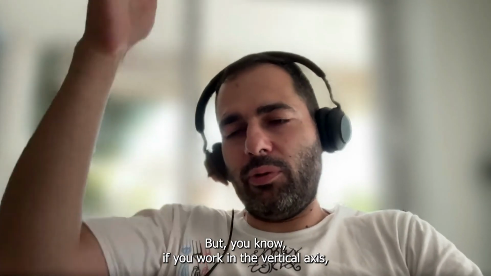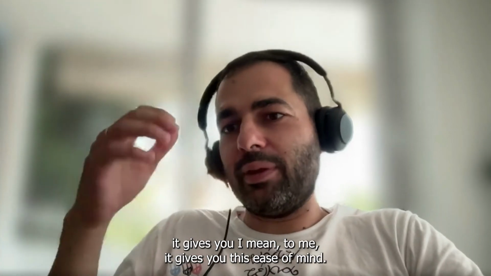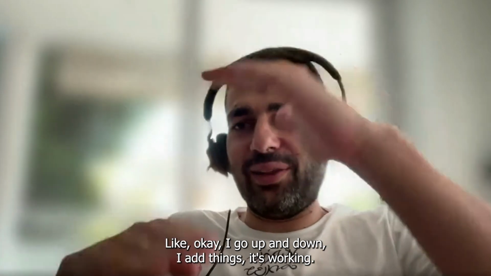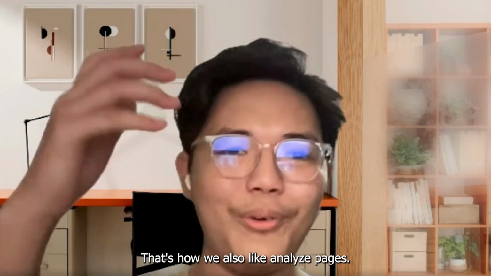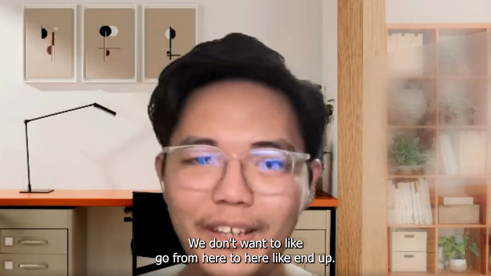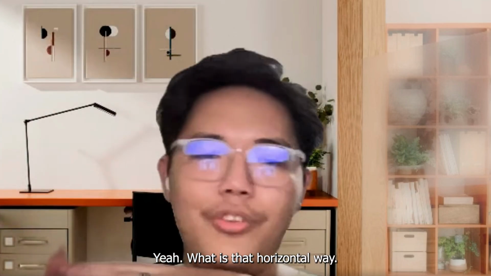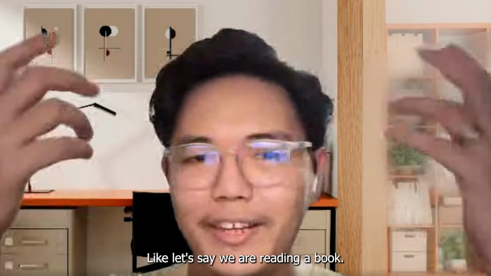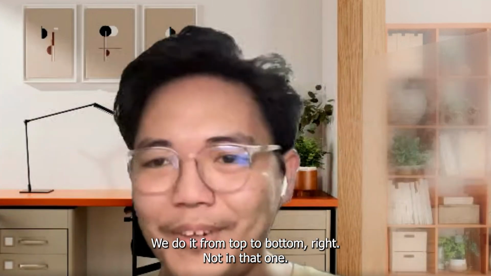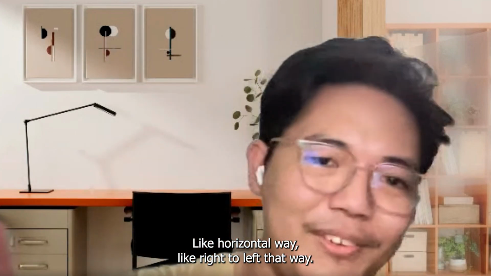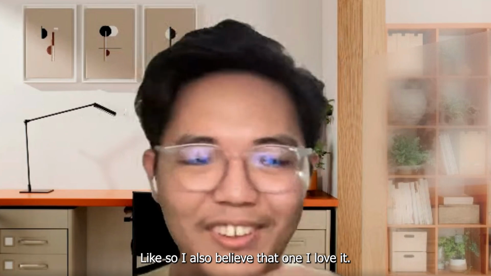And this notion of working in one direction, that's basically the blog editor, with minor adjustment into the horizontal axis. But if you work in the vertical axis, to me, it gives you this ease of mind. Okay, I go up and down, I add things, it's working. That's how we also analyze pages. We don't want to go from here to here in the horizontal way. We always do it in a vertical manner. Let's say we are reading a book, we go from top to bottom. So I also believe that one.